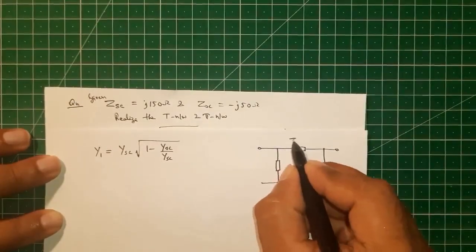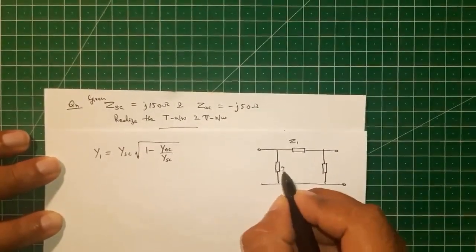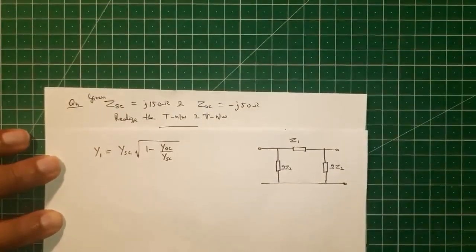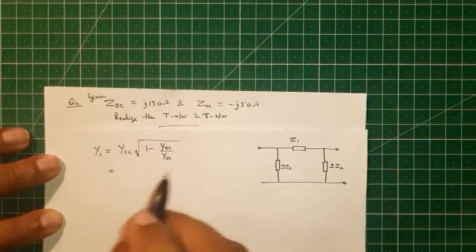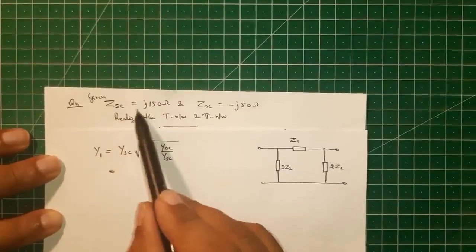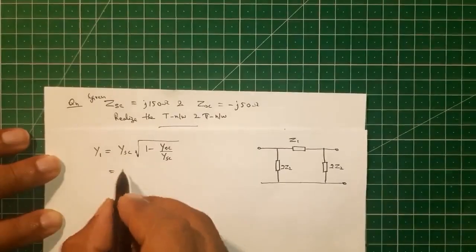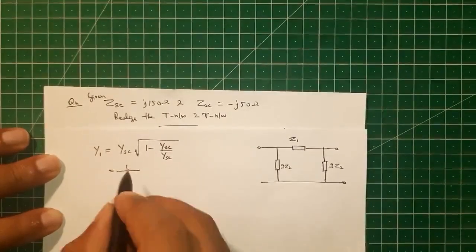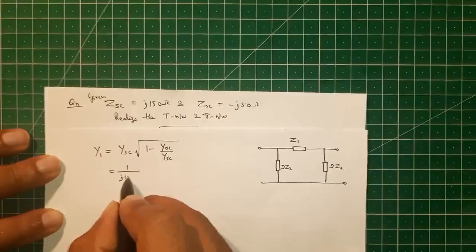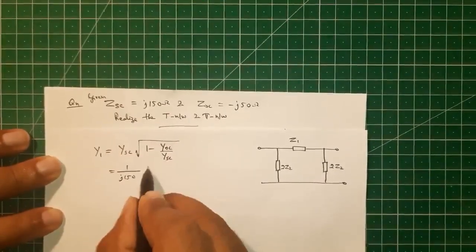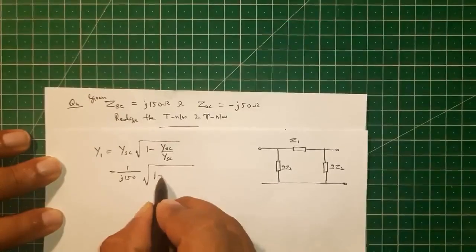So this is our Z1, this is 2 Z2, this is 2 Z2. We are given the short circuit impedance, so what is the short circuit admittance? It will be 1 by j150, the inverse of this.